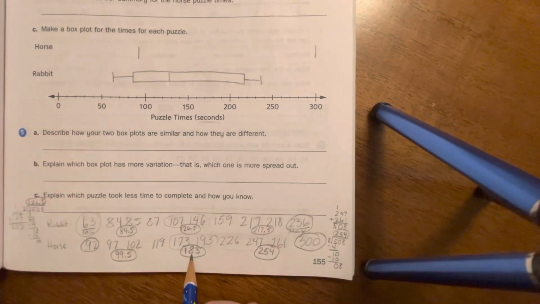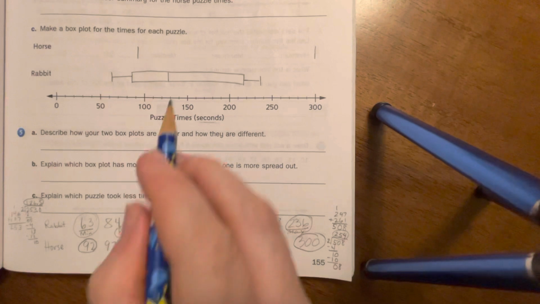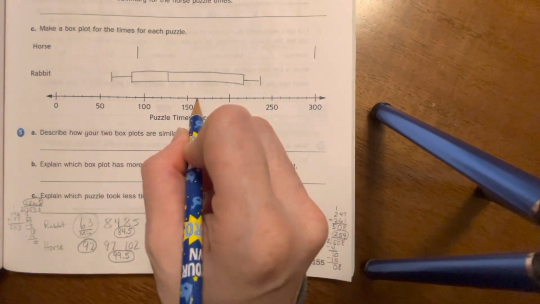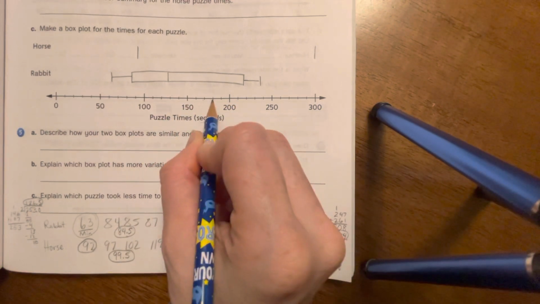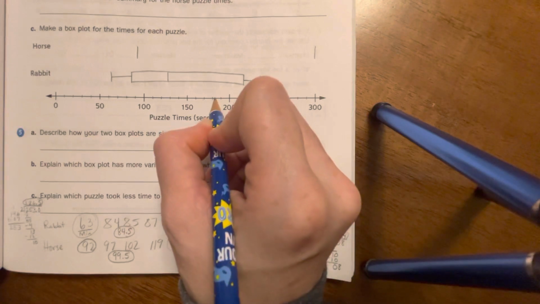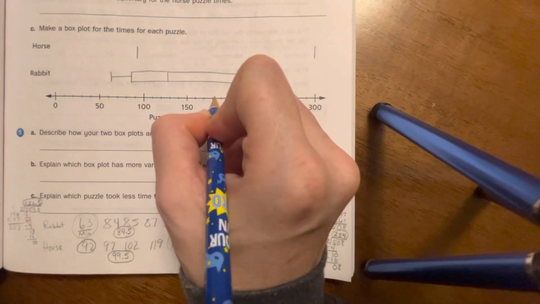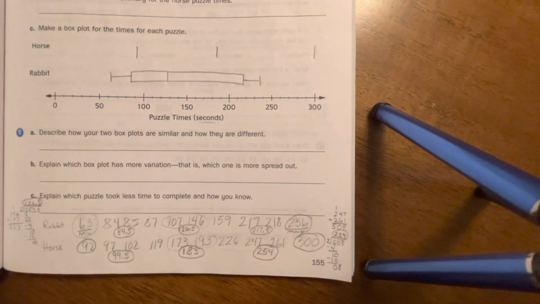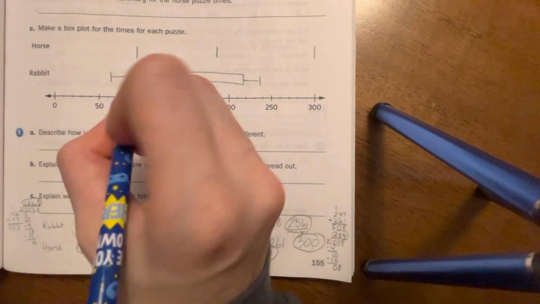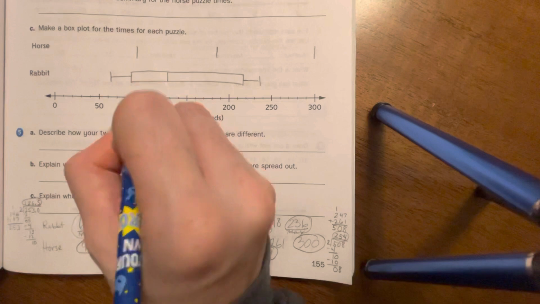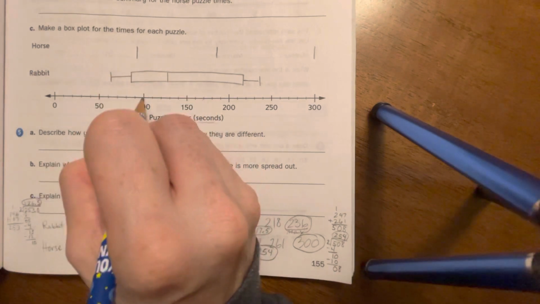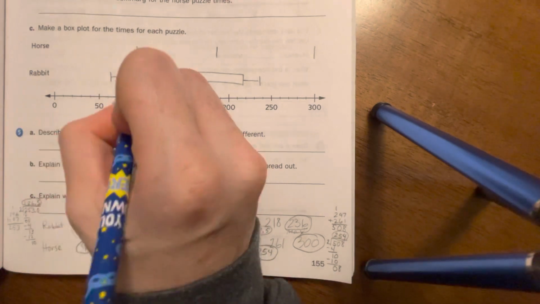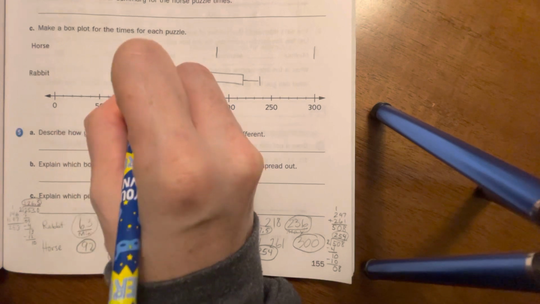Our median is 183, so 150, 160, 170, 180, 183 would be just past the 180 tick mark there. Quartile 1, we have as 99.5, so we can go right about at that 100 tick mark, slightly behind. You won't even be able to tell really.